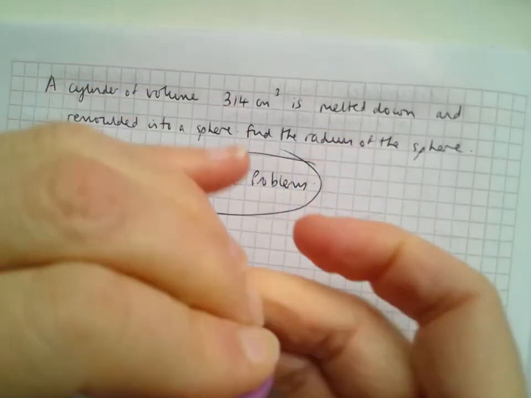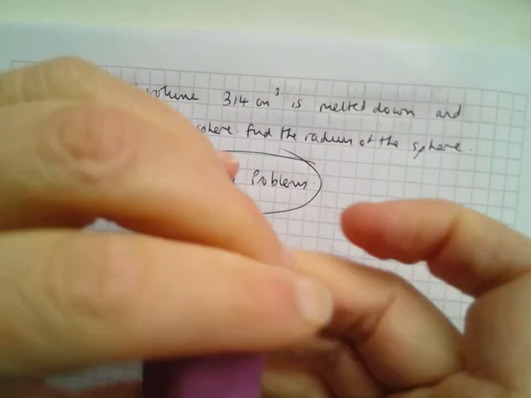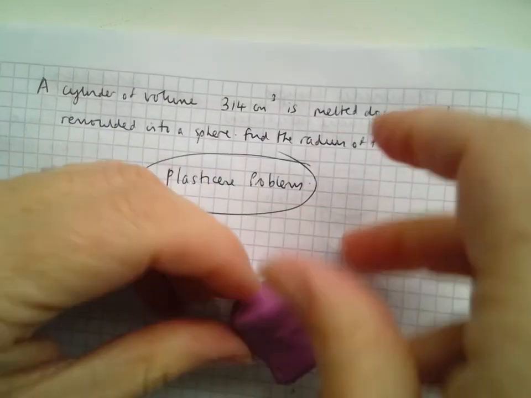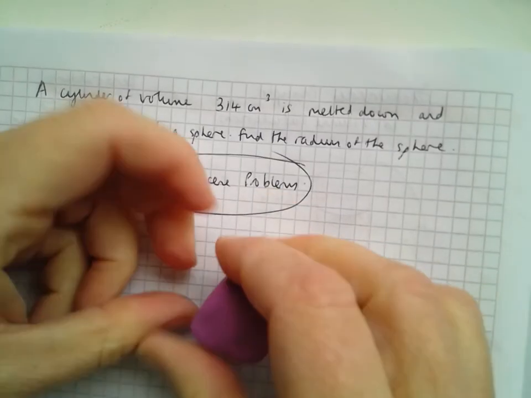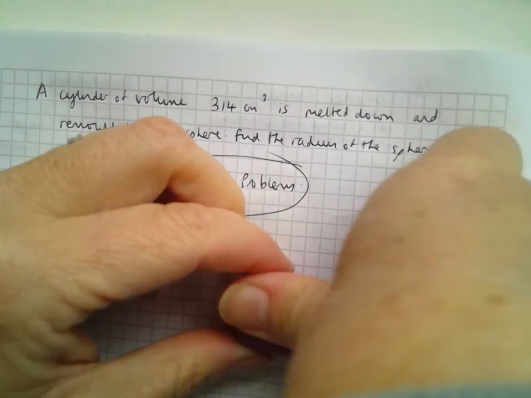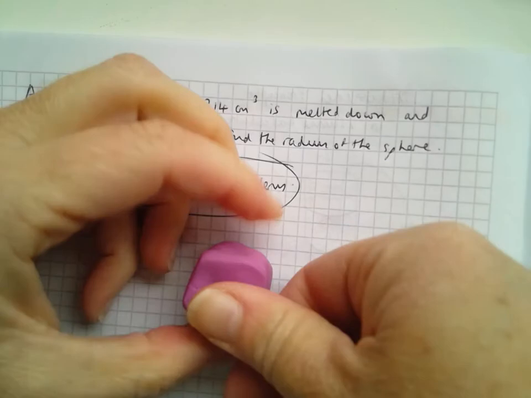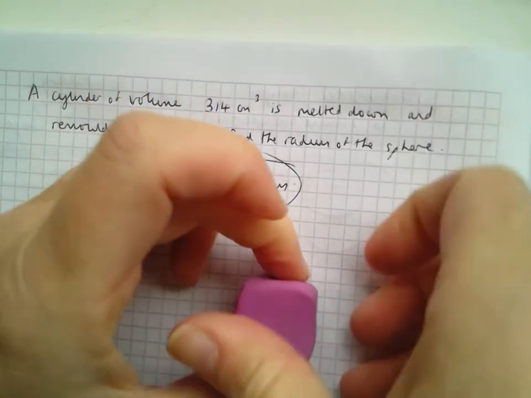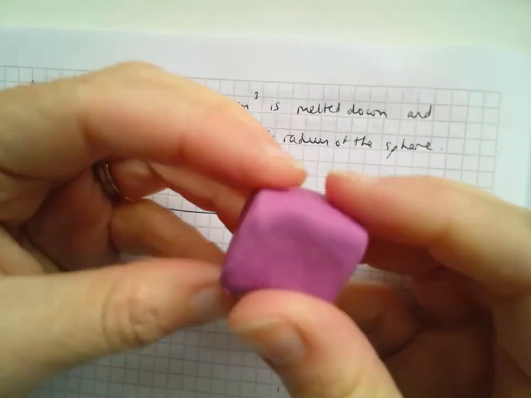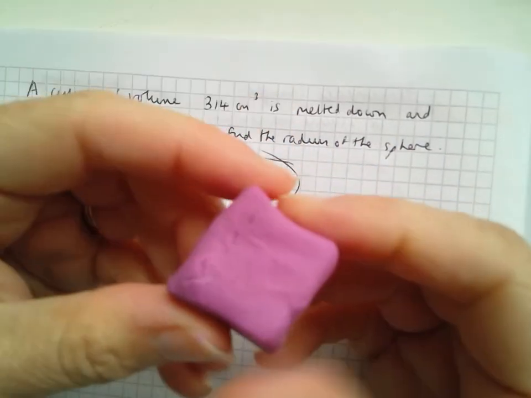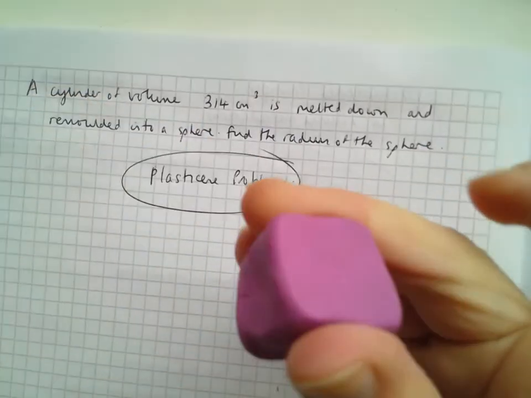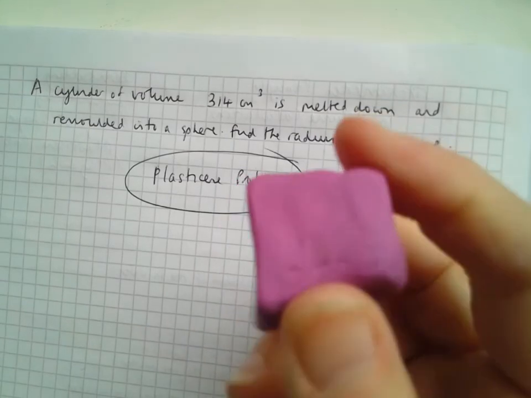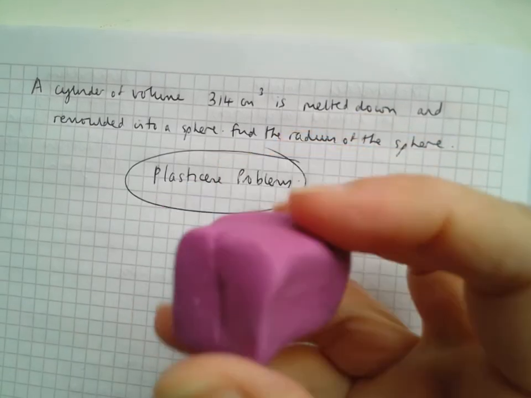So let's keep with 40. We said the volume of the sphere was 40, the volume of the cylinder is also 40, the volume of the cuboid, I haven't been doing enough plasticine modeling during lockdown. There's a cuboid. The volume of the cuboid is also 40. Okay, it doesn't matter what shape it takes, it still has the same amount of plasticine. And that's the same idea of these questions that we're going to talk about now. So that's why I call them plasticine problems.